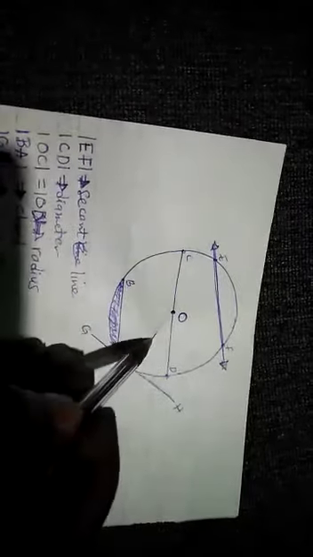When you say a segment, it simply means part of a circle that is bounded by an arc. Here is a segment. This part is a segment. If you want a sector, we can draw it like this. This part becomes a sector.